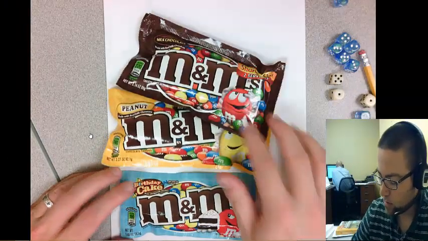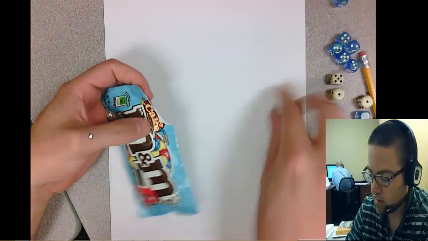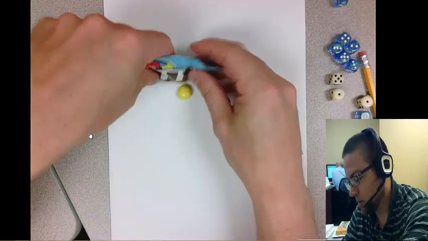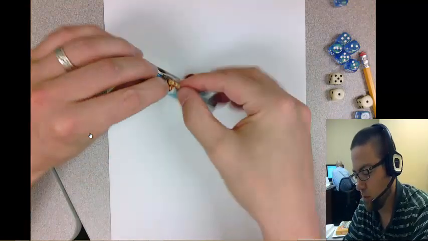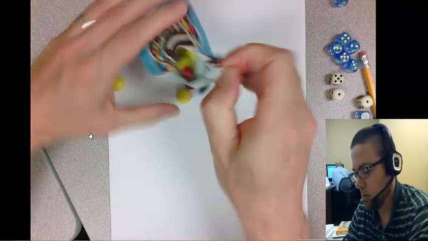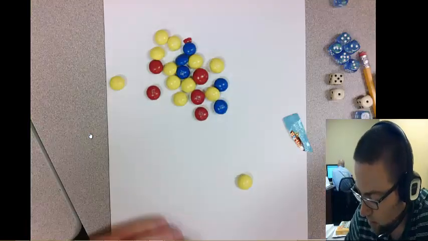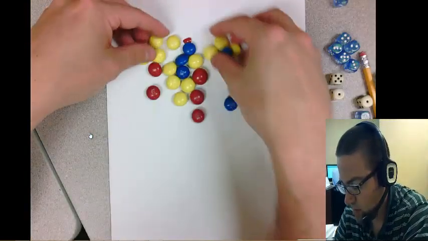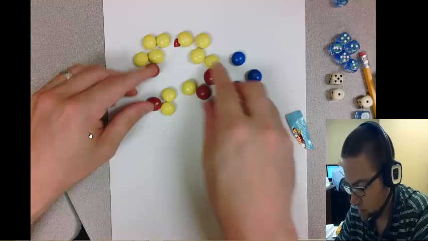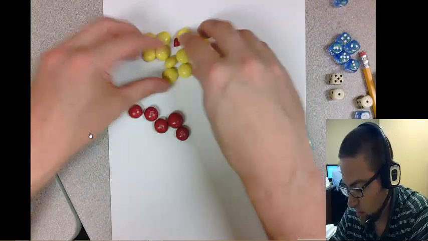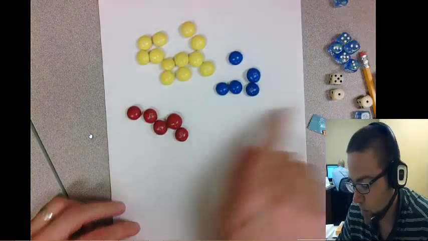So I'm going to go ahead and look at this one first, and then you'll see how we do it, and from there you'll see the pattern that we use. Okay, so we split this up into our different colors. Looks like we got a lot of yellow, so I don't know, do we count that one? I think we just throw it up.